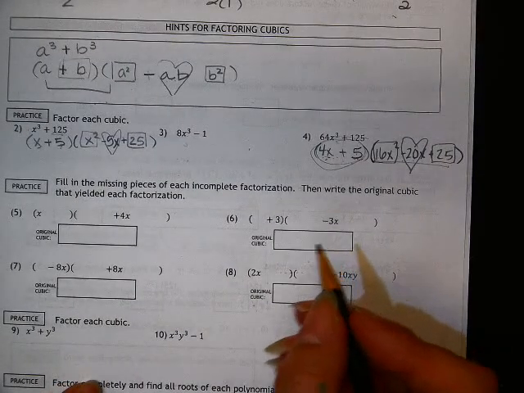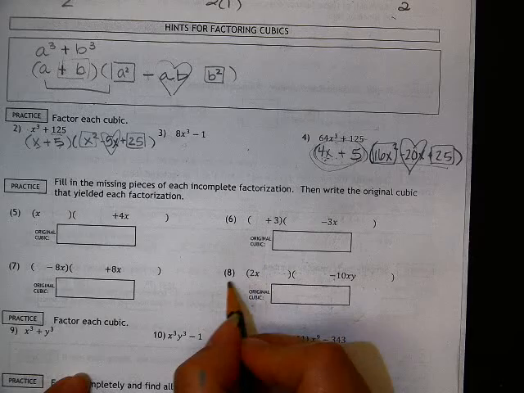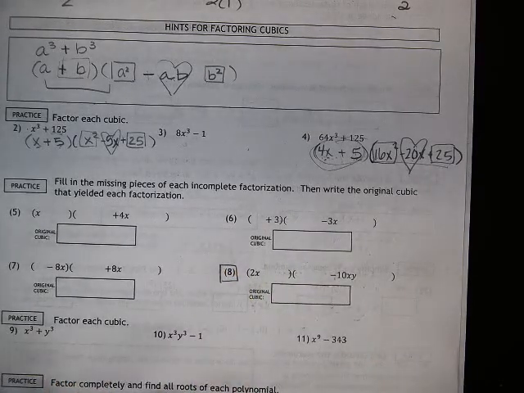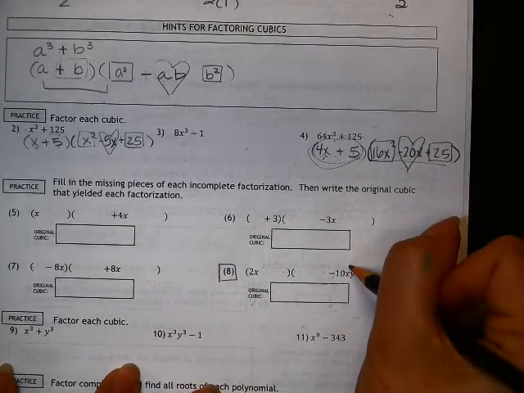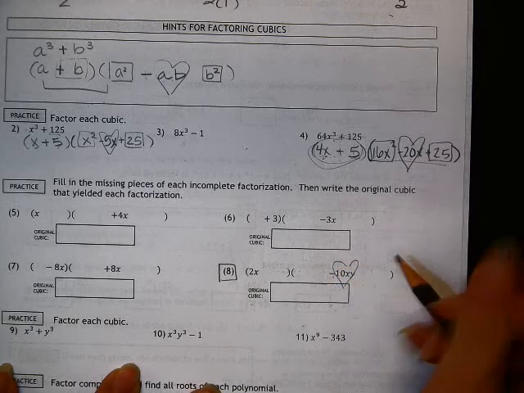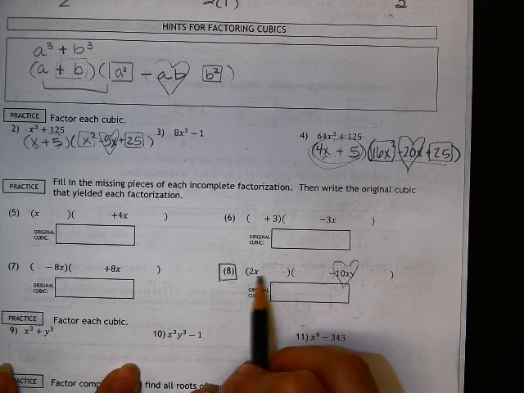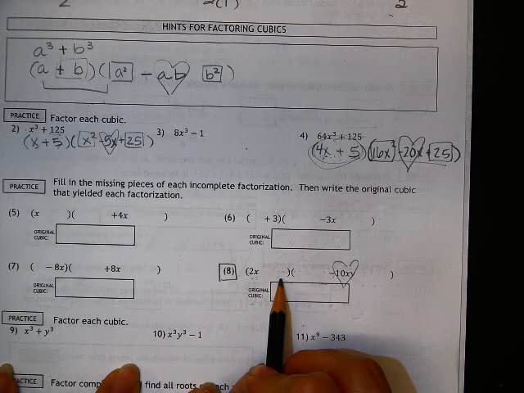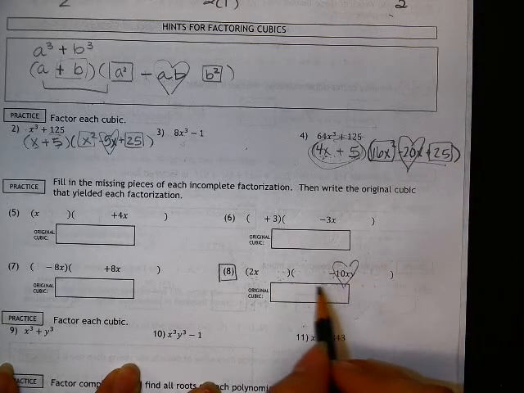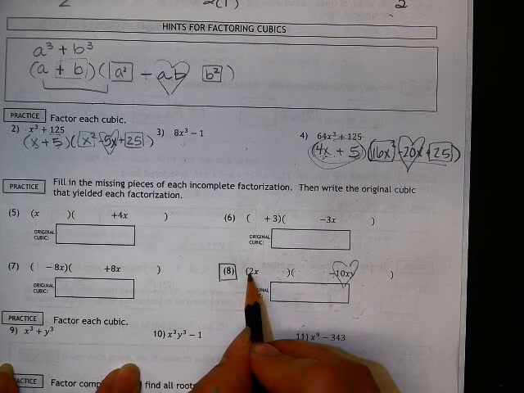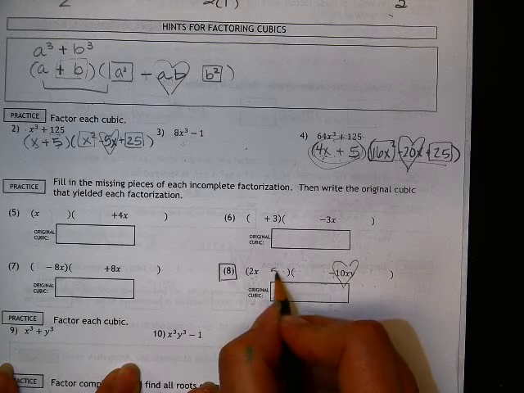Alright, let's look at this one. So this guy here is supposed to be the opposite of these guys multiplied together for the rule. So I would say, well, let's see, 2 times what is 10, so that's a 5.